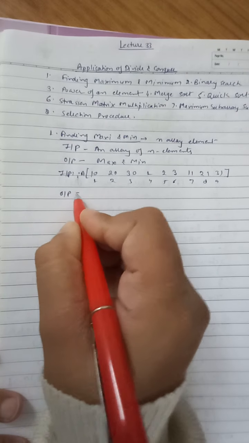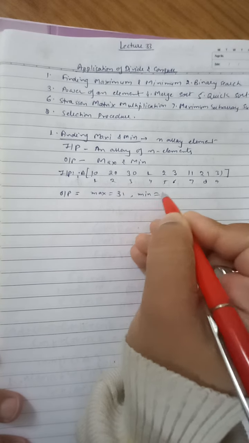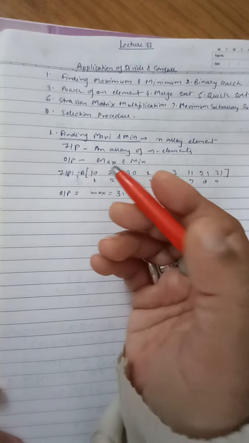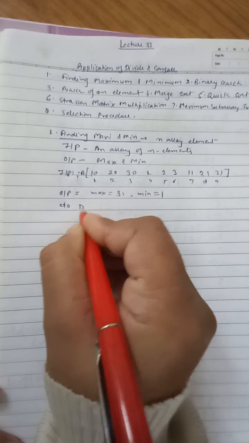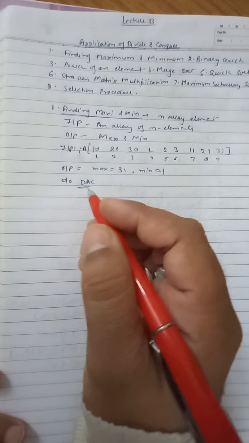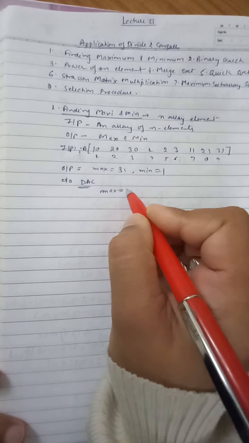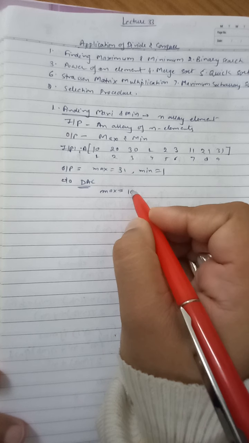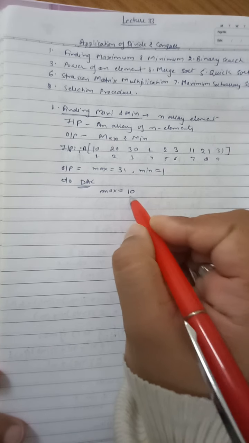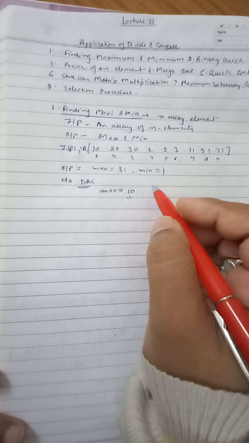So what will the output? The max will be 31 and min will be 1. But how to find out using divide and conquer? Before going ahead with divide and conquer, first we start without divide and conquer, and we find out simply by comparison. So how we are going to do that? Max, we can simply say first we take the first element, that is 10, then we compare it to all elements from the second.